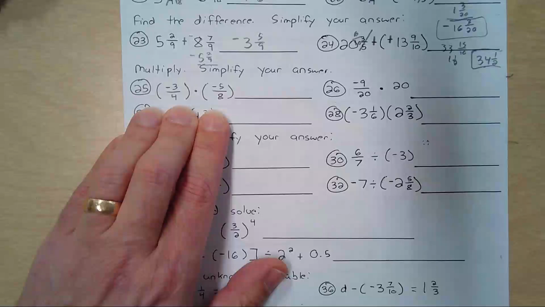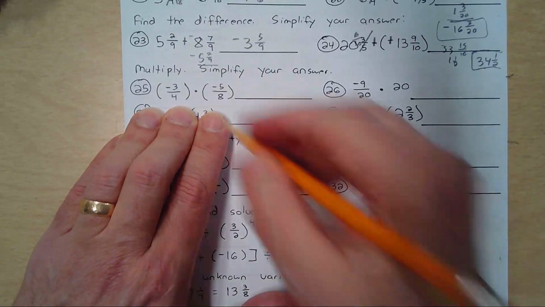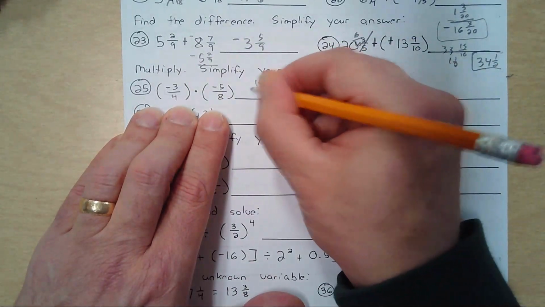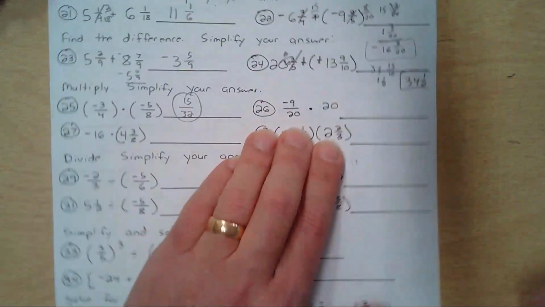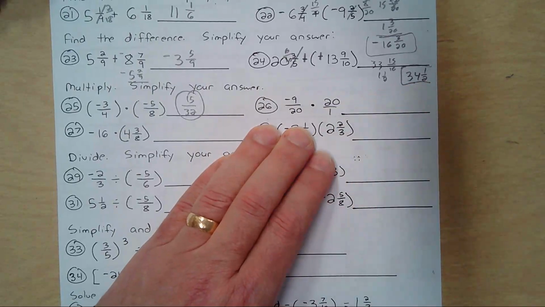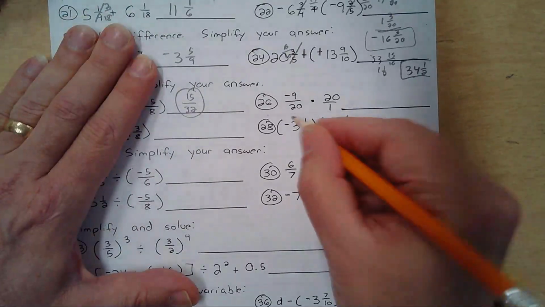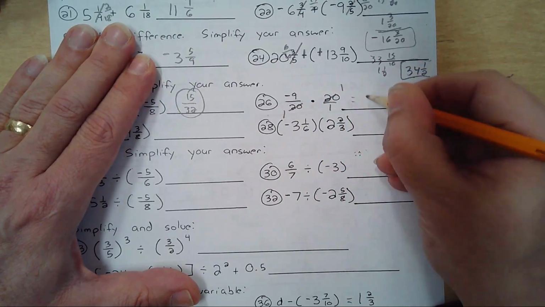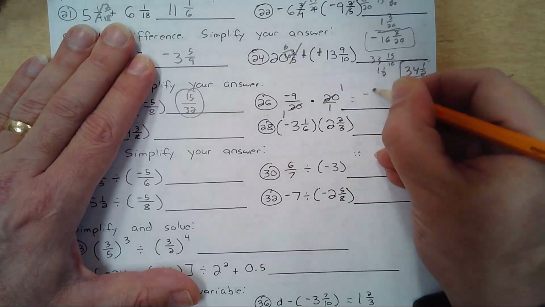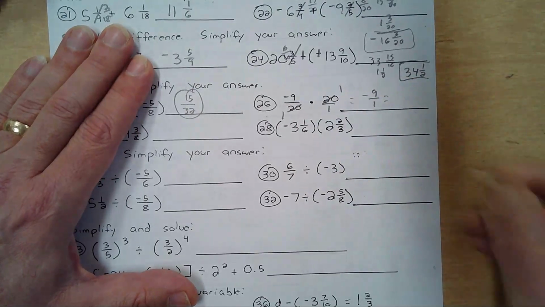So even number of negatives, positive answer, no cross simplifying, 3 times 5, 8 times 4, positive. Write your whole numbers over 1, can cross simplify both the 20s out. All I'm left with is negative 9. Odd number of negatives, negative outcome.